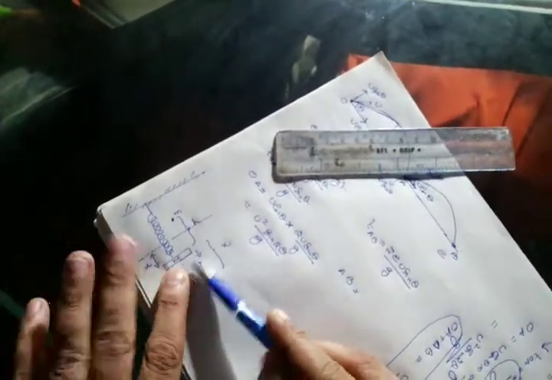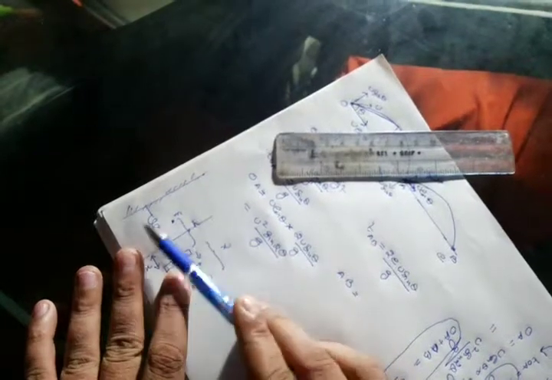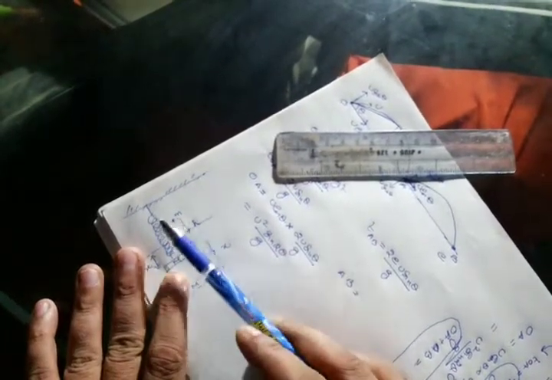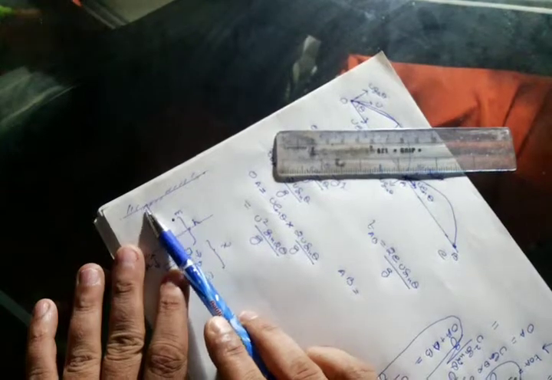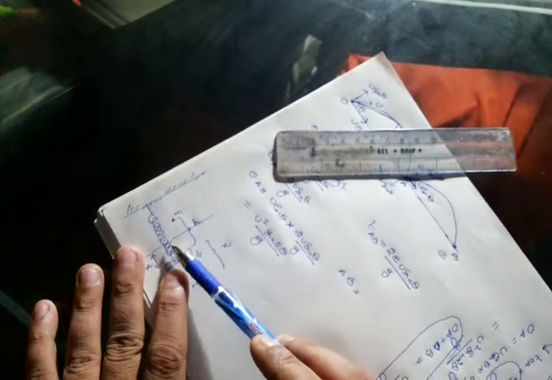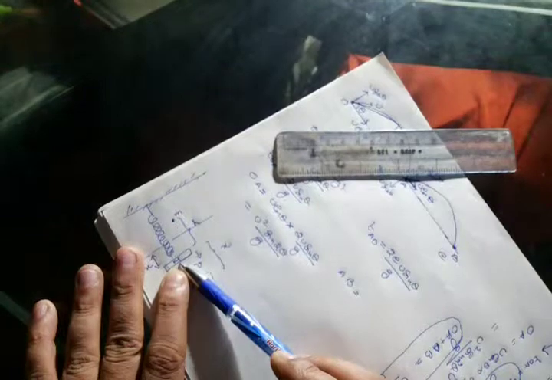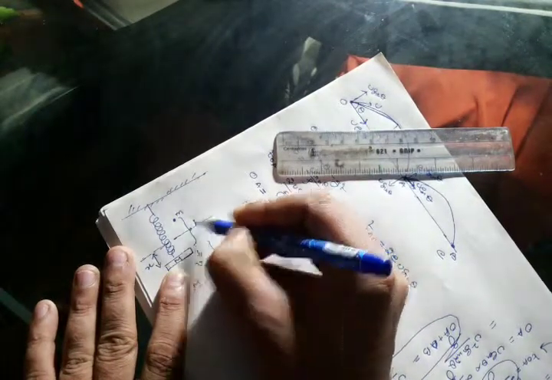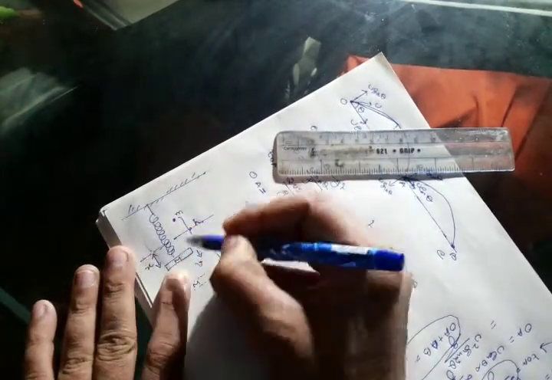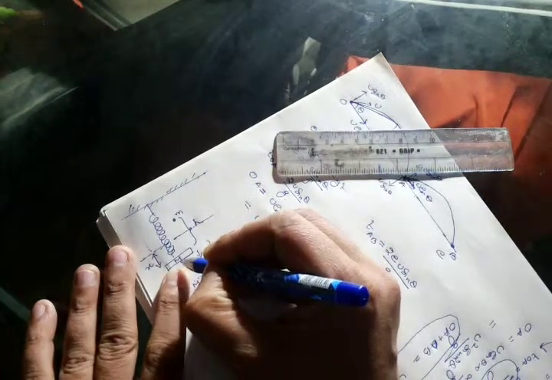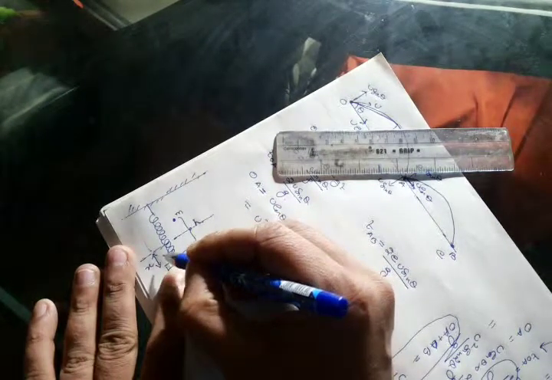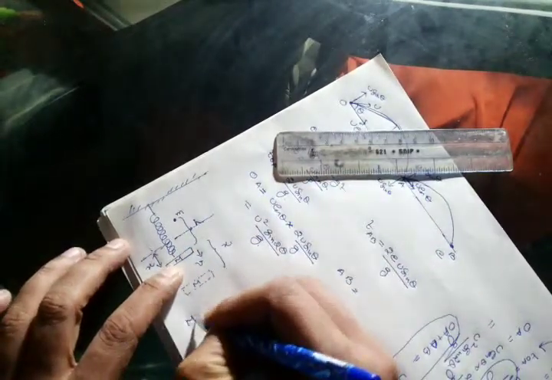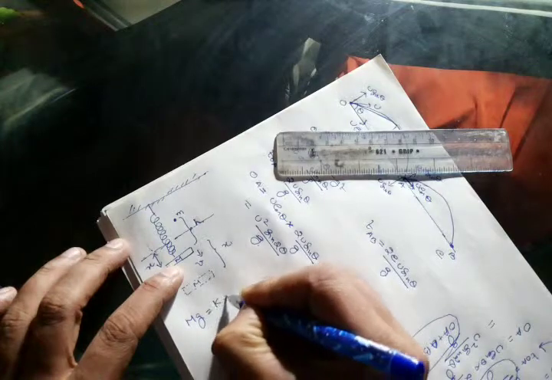This is a mass M, attached to this spring gauge at the ceiling. This was the normal length of the spring. Due to the load of this mass M, there is an extension of x here. So my first equation will be mg equal to kx.